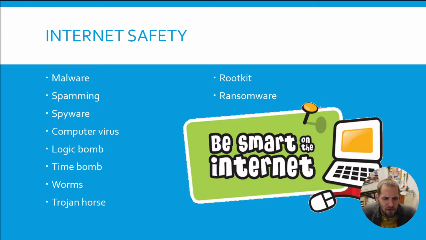Next, we have logic bombs, which is another type of malware that can damage computers. This attack happens when certain conditions are met, such as an employee's name being removed from a database or something like that. So it's all about logic at this point. It's a little program on your computer that's constantly running, constantly checking. It's like, did this happen yet? No, no, no, no, no. Oh, there it is. Quick, run! And that's when it runs whatever payload that is.